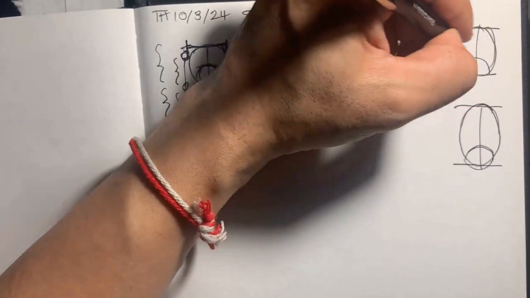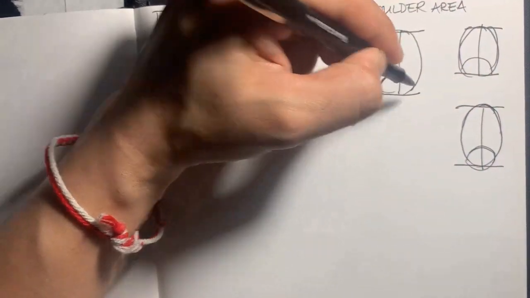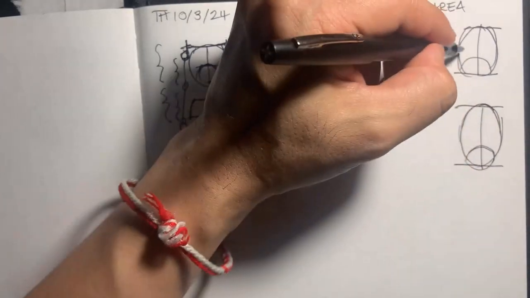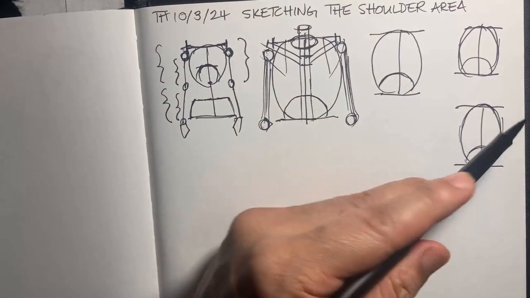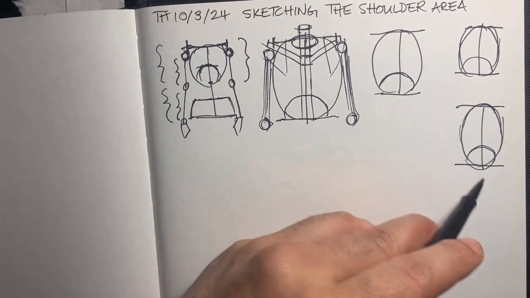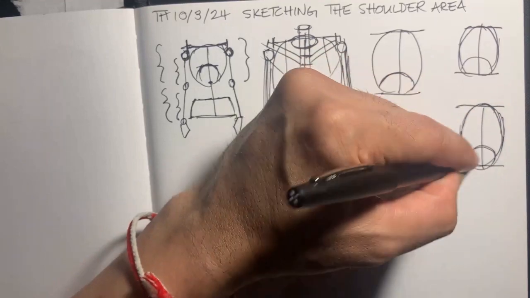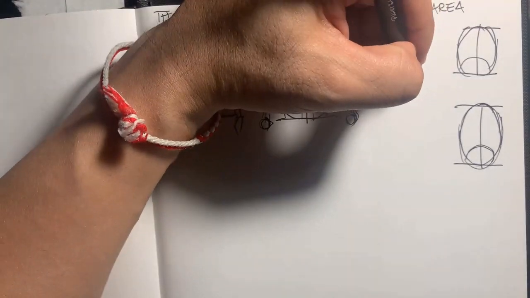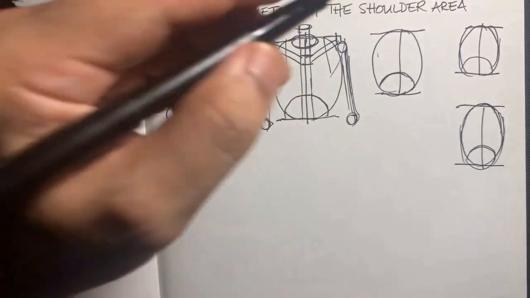And that'll be the opening here. And I like to simplify these shapes because one, you want to be able to change them up. All right.